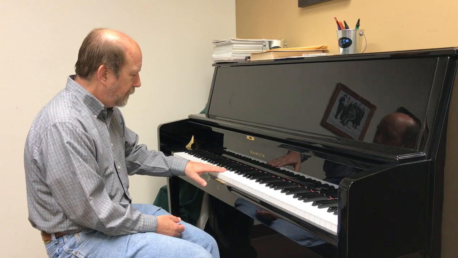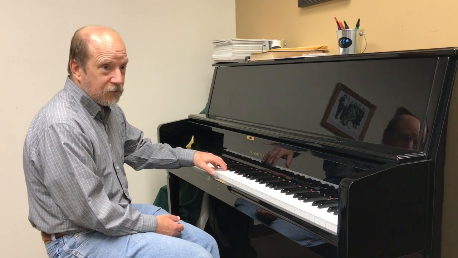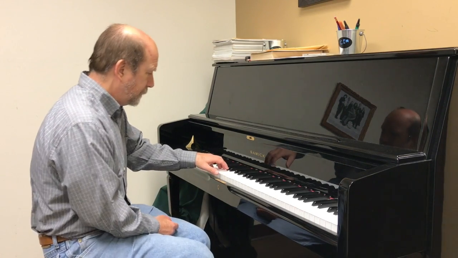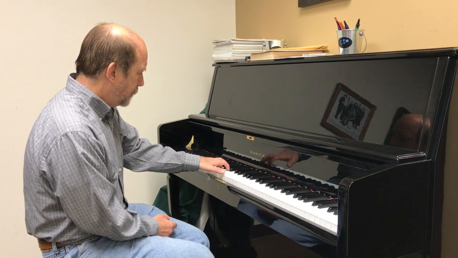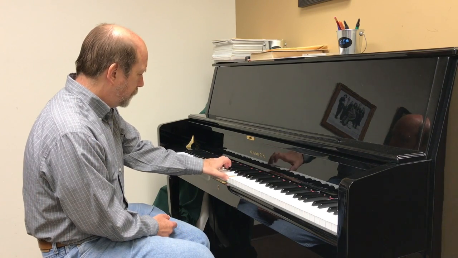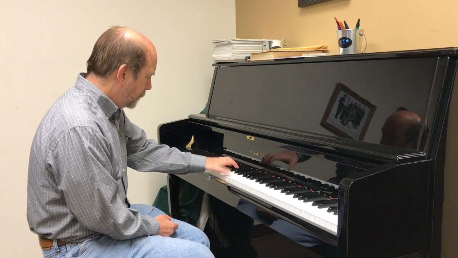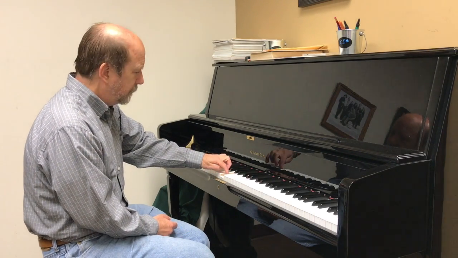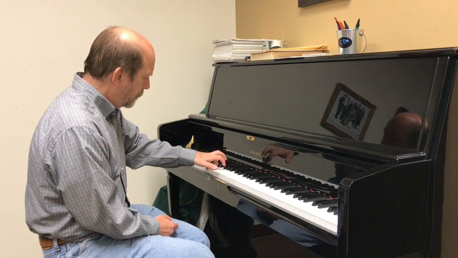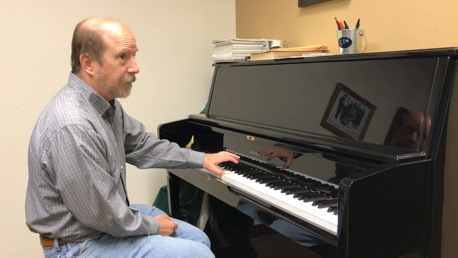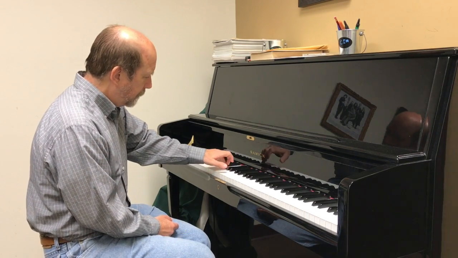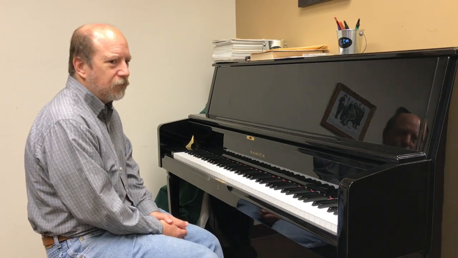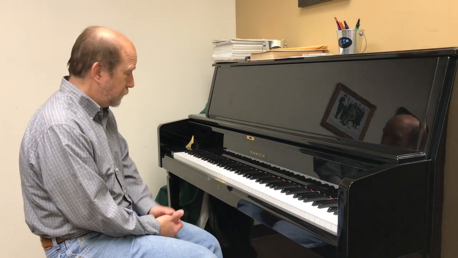So I'll do it again, and I'll emphasize. I'll kind of stop and pause when we come to a C natural. So. That's a C natural. That's a C natural again. And you'll notice that those notes aren't really emphasized much within the tune.